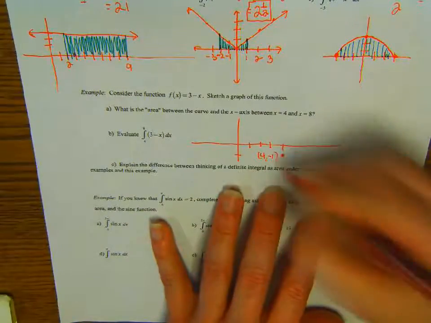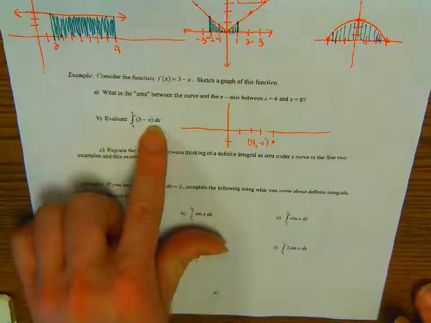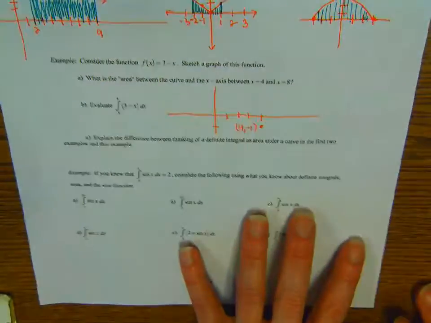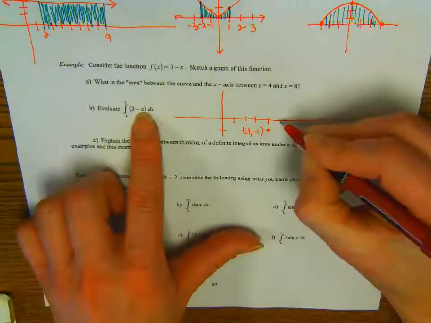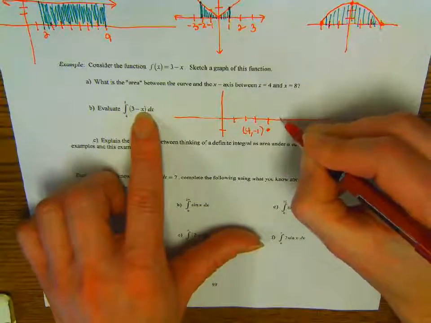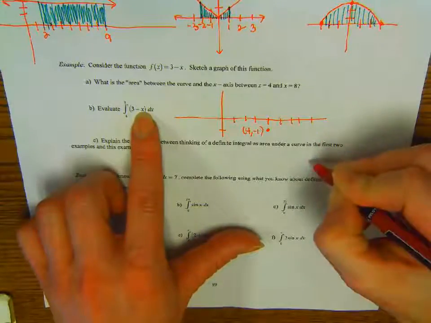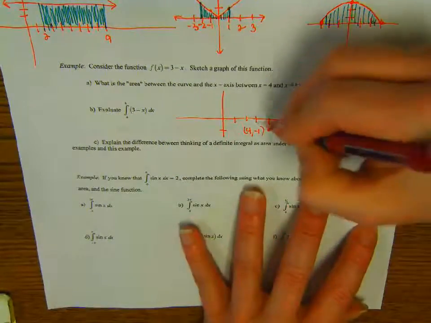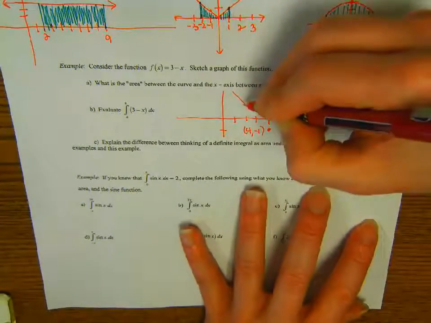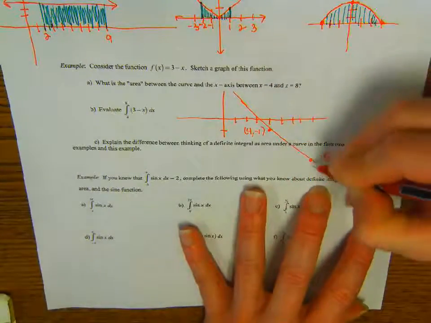That's okay. How about 3 minus 8? -5, right? So let's see, this would be 5, 6, 7, 8. We'll do it down here. 8, -5. Looks like this.